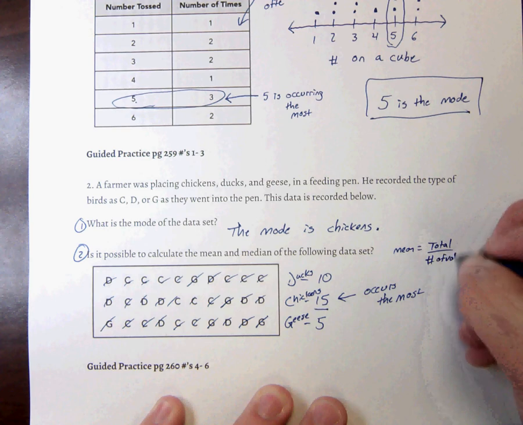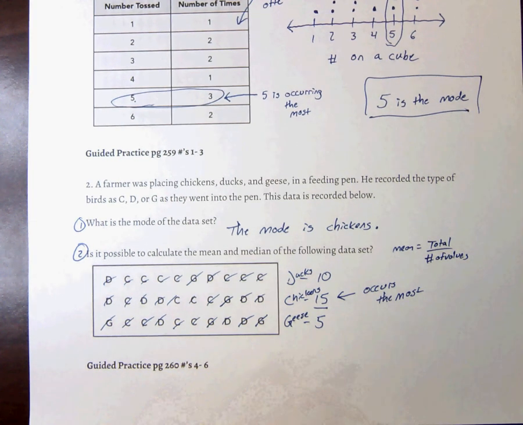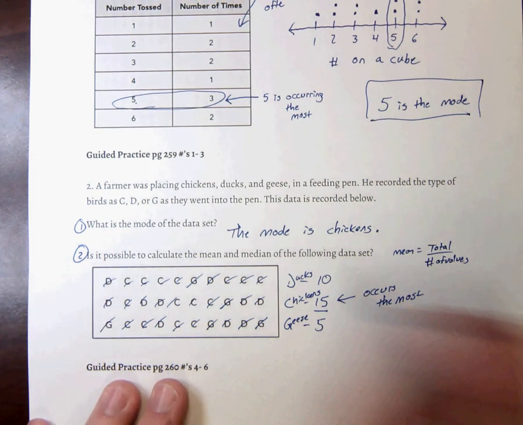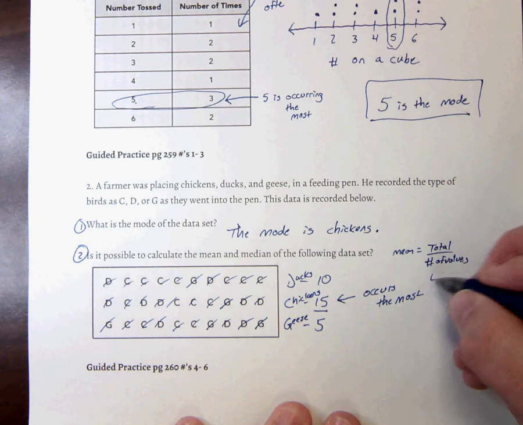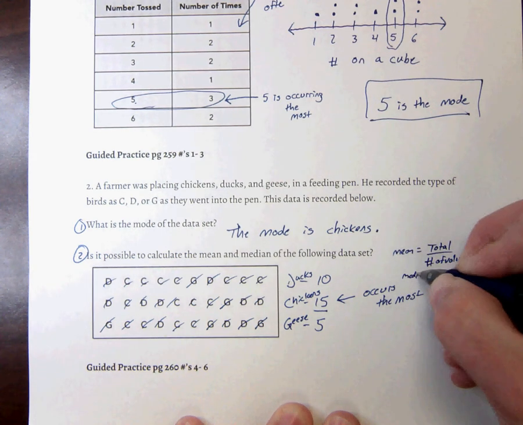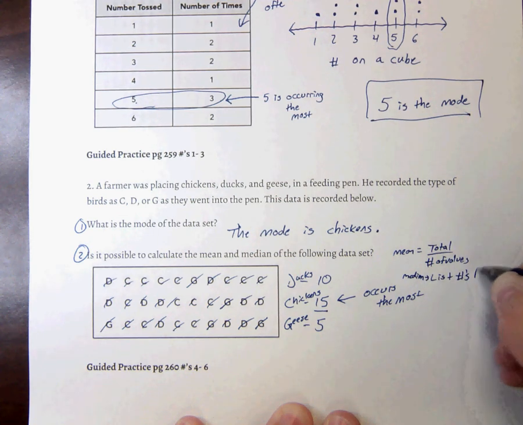No. For median, I would list numbers from least to greatest. So, can I list any numbers from least to greatest? No, I don't have numbers.